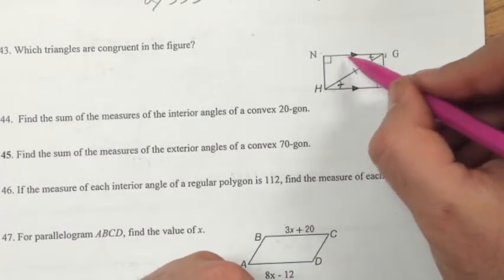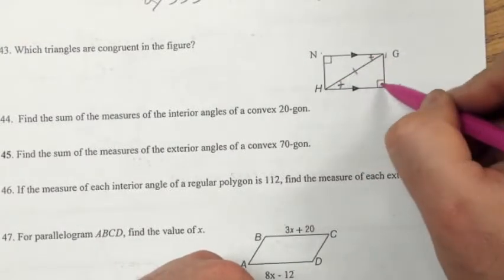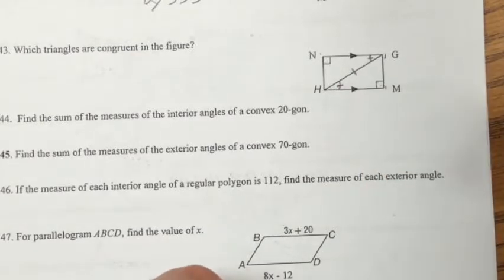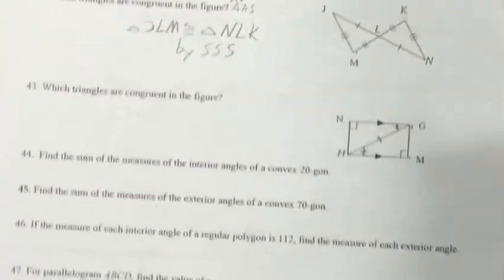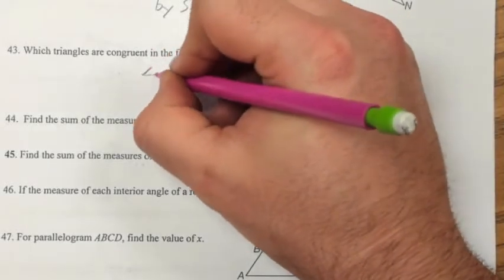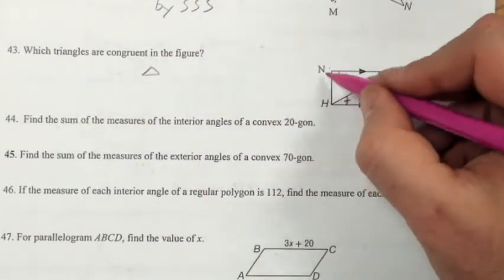Looks to me like I've got angle, angle, side. Angle, angle, side is one of our theorems, so that works. First one, I'm just going to name it HNG.